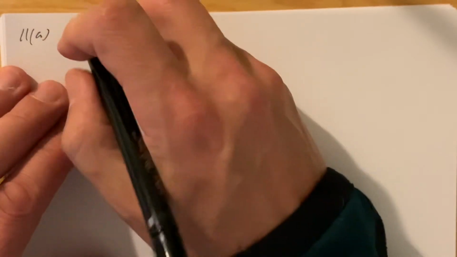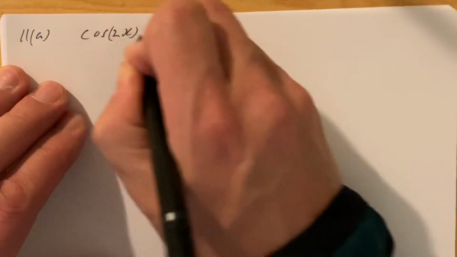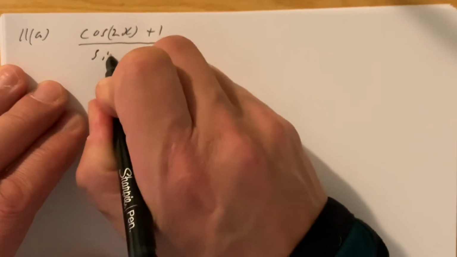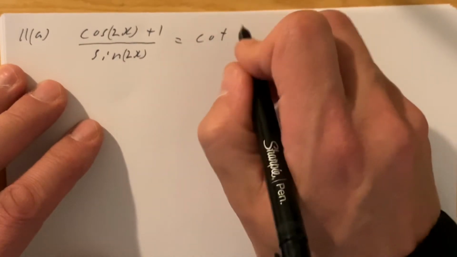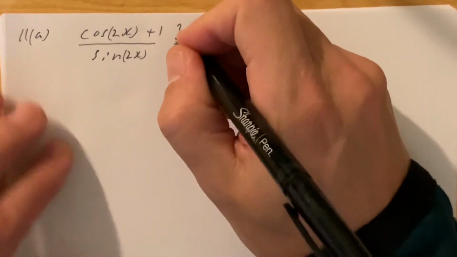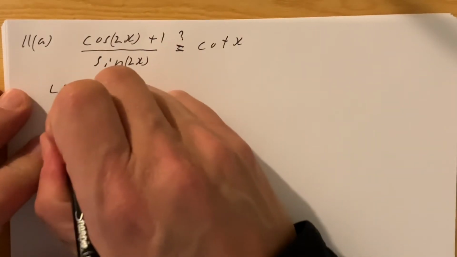We're going to start off with 11A on the same page. So 11A is cos 2x plus 1 all over sine 2x equals cotan x. Okay, so this is what we want to prove. Obviously the left side's more complicated looking, needs some simplifying. So we're going to try to simplify the left side first.